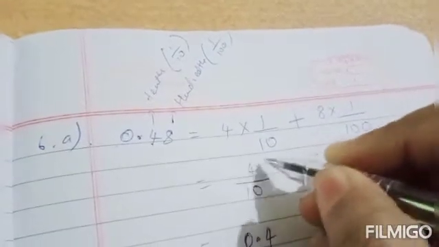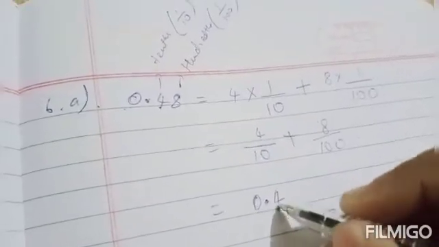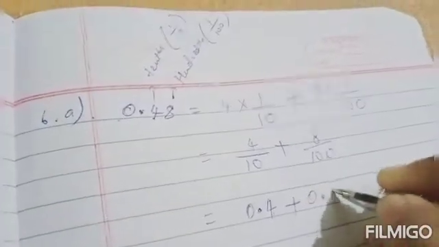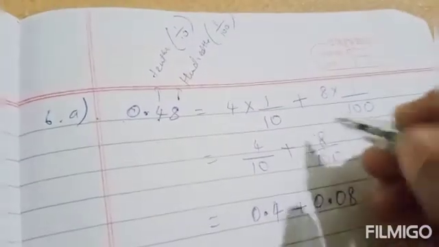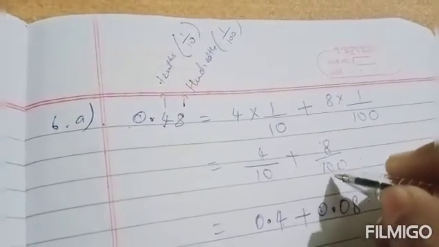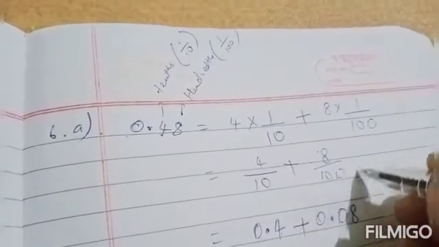Now we can write this as a decimal fraction. That is 4/10, it is 0.4. If the denominator is 10, after the decimal point you need one digit. So here in the numerator there is only one digit, so you can write it after the decimal point. In the whole number part you can write a 0. 0.4 plus 8/100, it is 0.08 that will come. Because in the numerator there is only one digit, for the denominator 100 you need 2 digits after the decimal point.